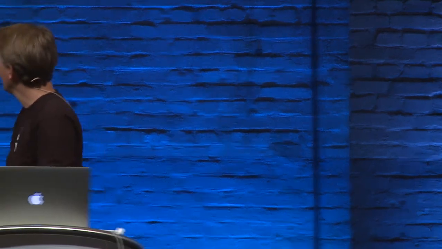So that said, Unity can generate Flash SWFs, and I would like to give you a few tips of how to get the most out of it, and also show you a bit of how it works under the hood.